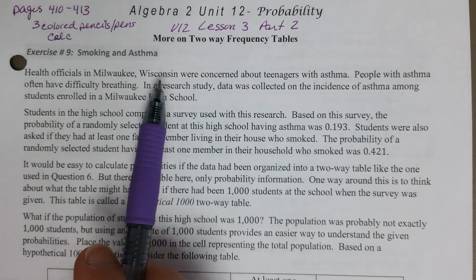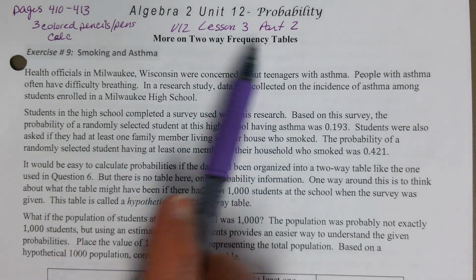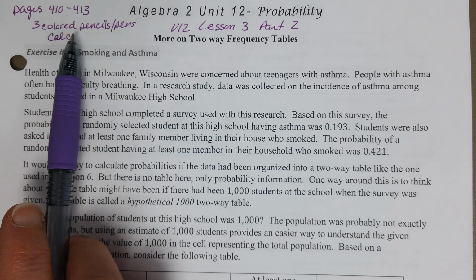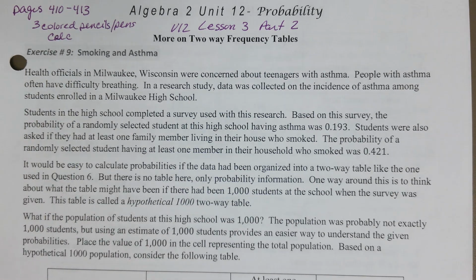Today we are on Unit 12, Lesson 3, Part 2. We'll be covering pages 410 to 413. It'd be helpful if you had 3 colored pencils or pens and a calculator.